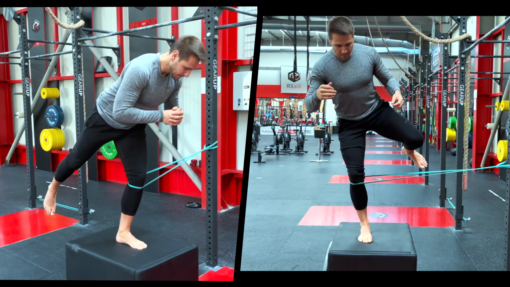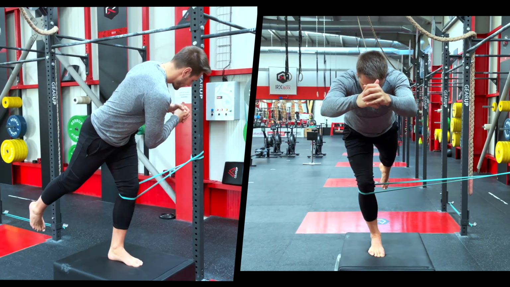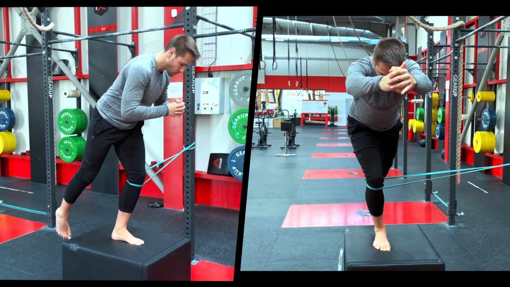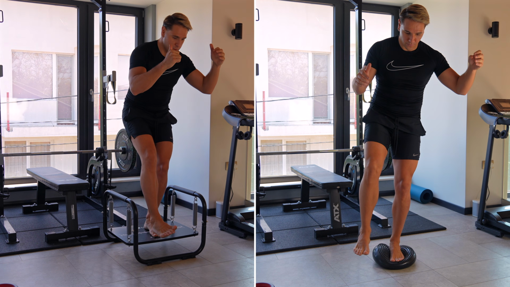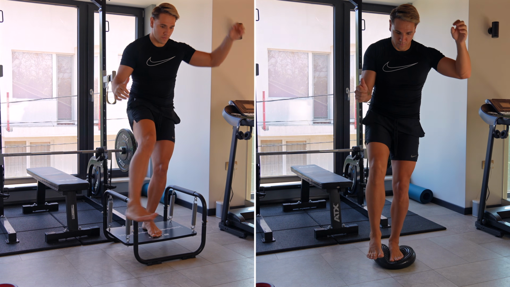As you can see, I am doing this barefoot in order to maximize the effect the exercise has on my foot, as I'm working hard to grip down with my foot. You can use different tools to make this harder, such as a stability board, soft cushions, balls, and whatever else does the job.